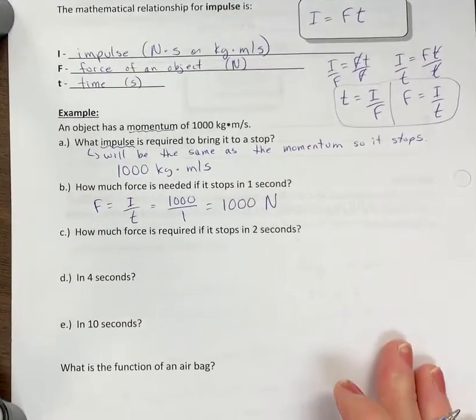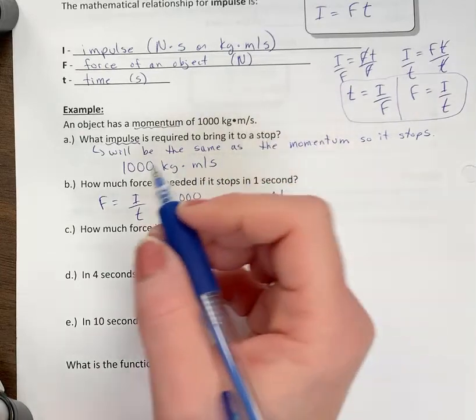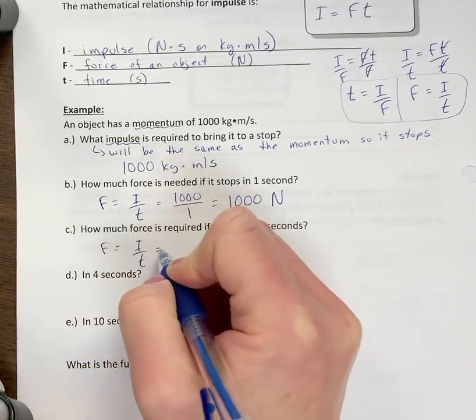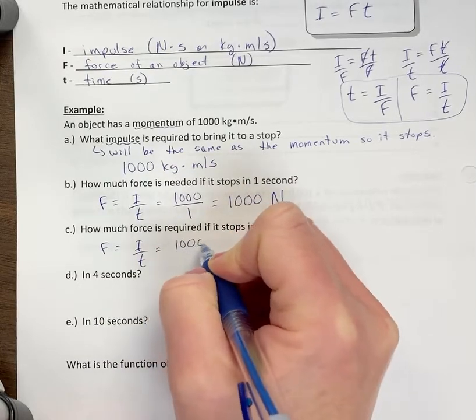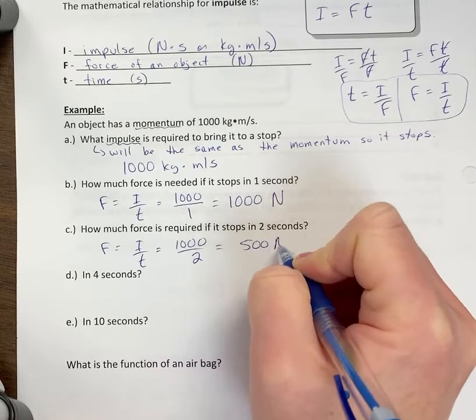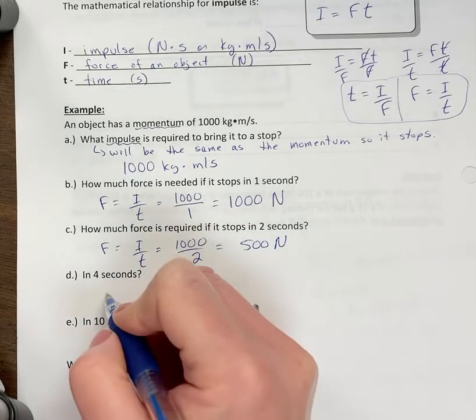What if we change the time period each time here? How much force is required if it stops in 2 seconds? Force is equal to impulse divided by time. So 1,000 divided by 2, it would change it to 500 newtons. What about 4 seconds?